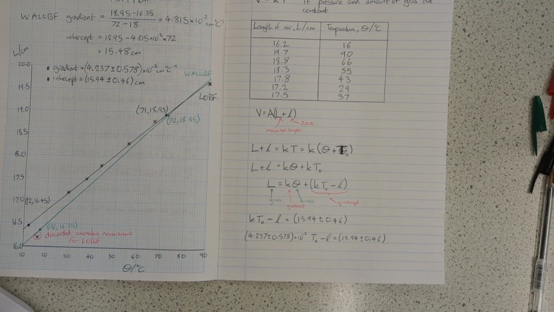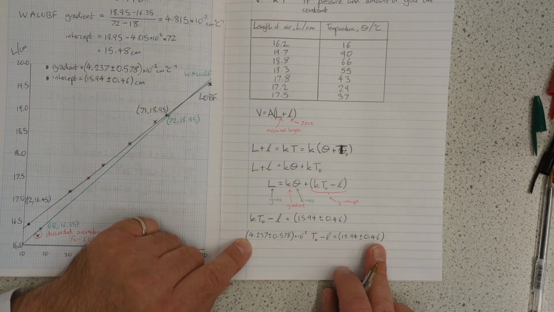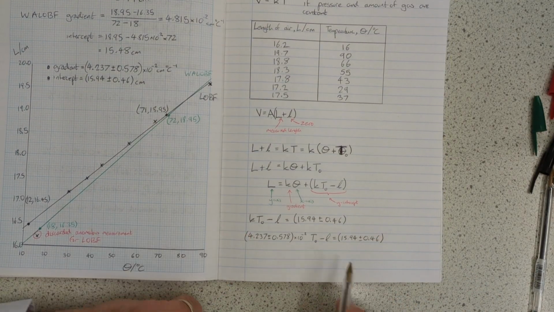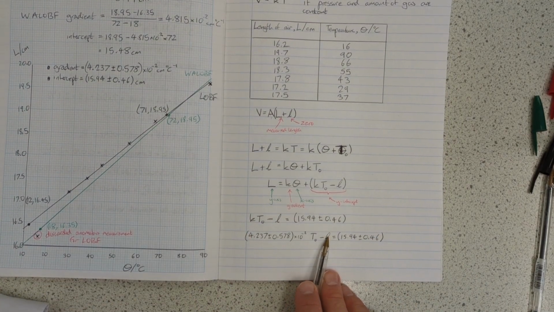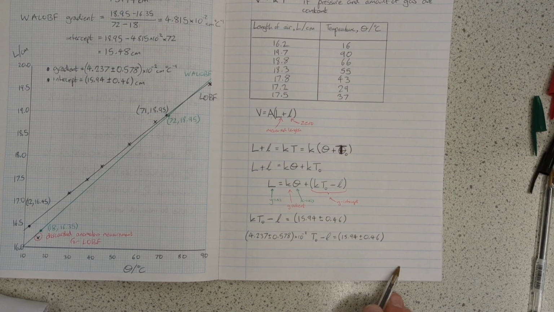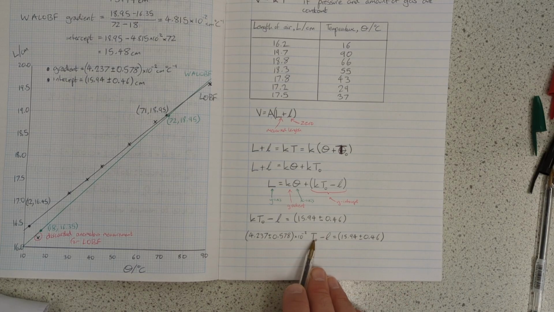Fine. Now, what could we do at this stage? We could do the whole experiment again with a different capillary tube, actually, and with a different systematic uncertainty. Then we'd have two simultaneous equations that we can combine to calculate the two L's. Once we've got the two L's, we can get that.